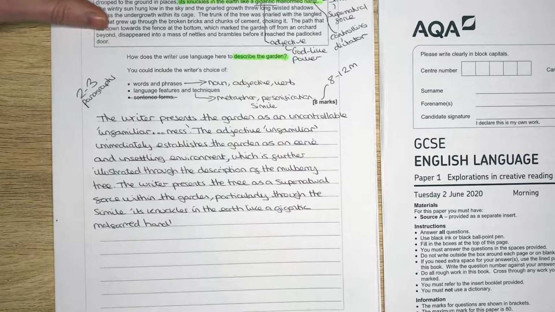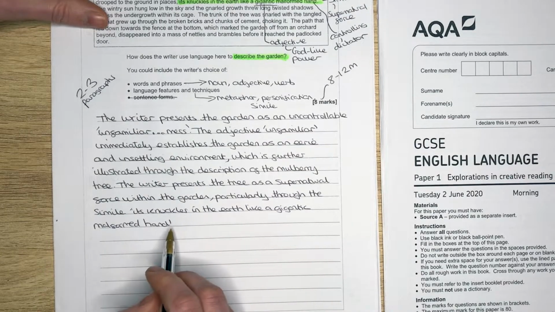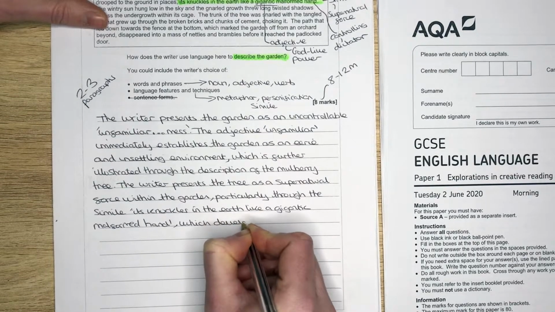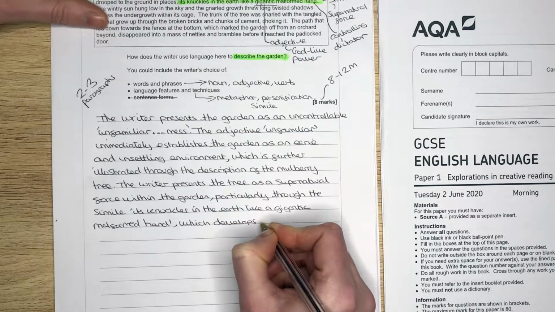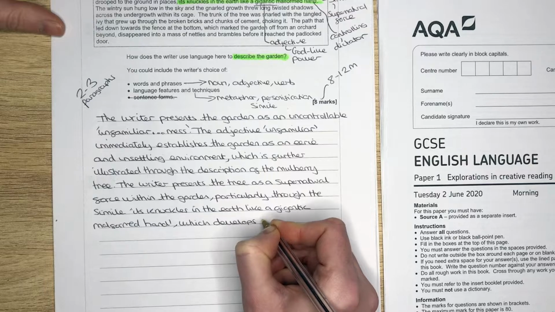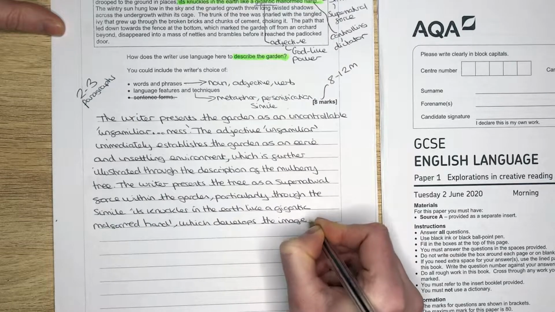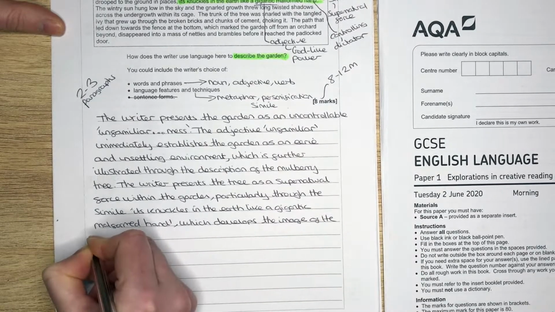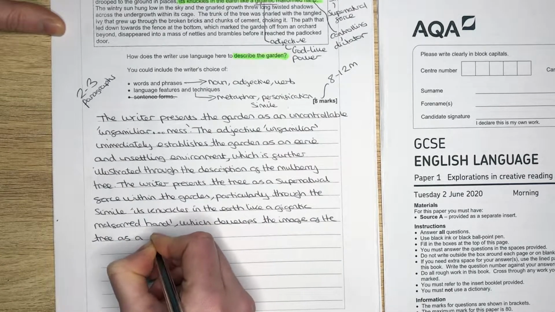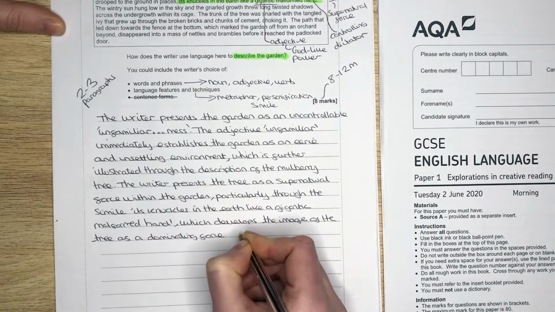So the writer presents the tree as a supernatural force within the garden, particularly through the simile. And then I've got the simile there, which develops. And I'm thinking about, okay, well, what image does it develop? And obviously I've got a couple of notes which I've gone through up there. So which develops the image of the tree as a dominating force with godlike power.